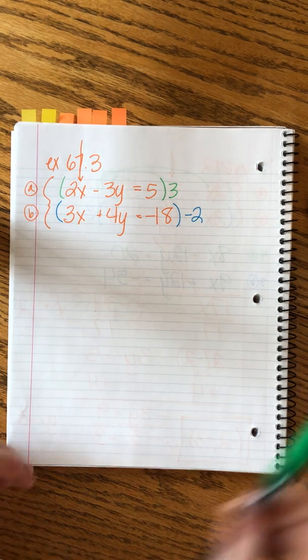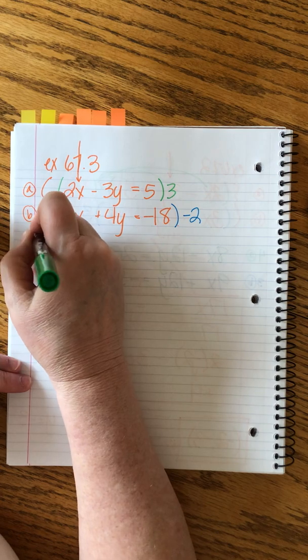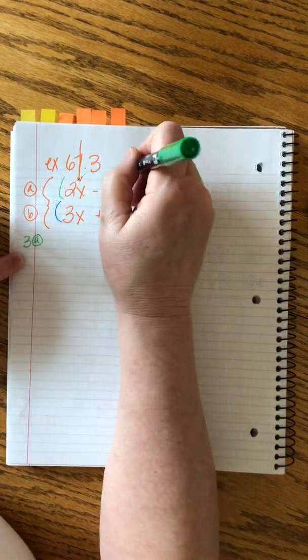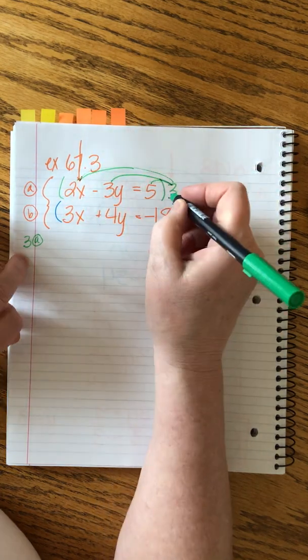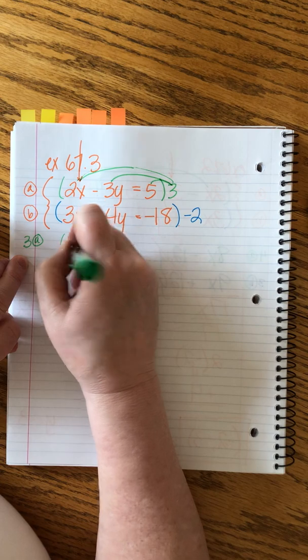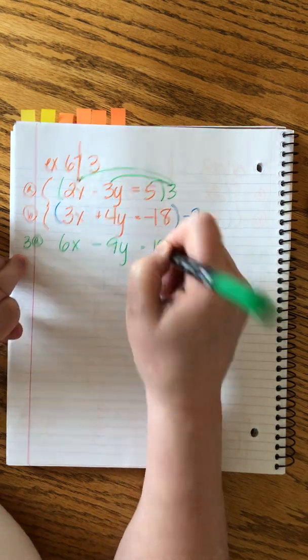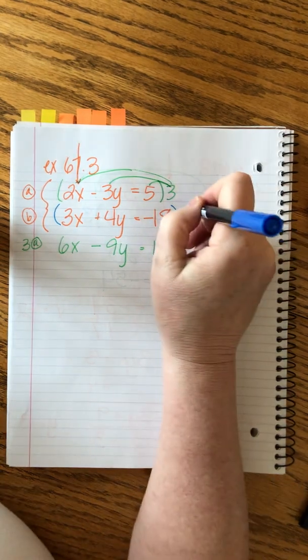Now, I'm going to take 3 and multiply it by A. So this will be 3 times A. Again, I'm going to distribute. And I'll have 6x minus 9y equals 15. And then I'll distribute the minus 2.